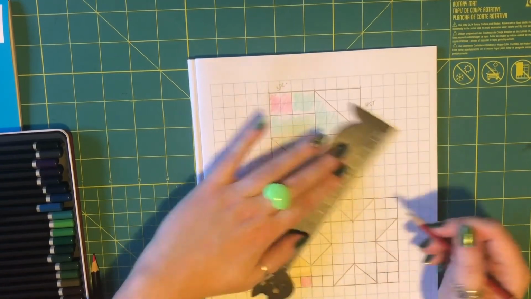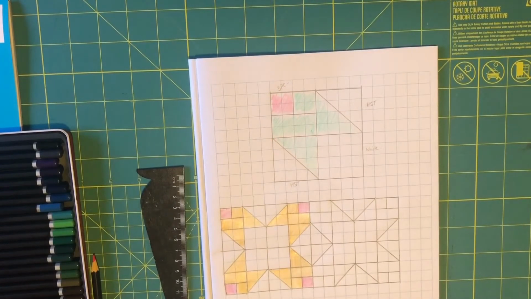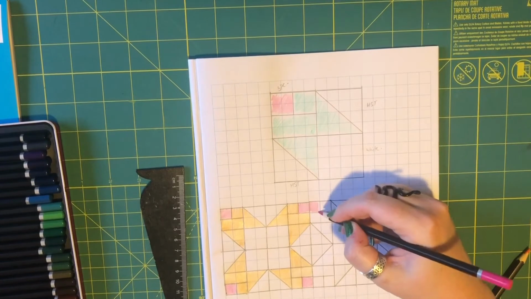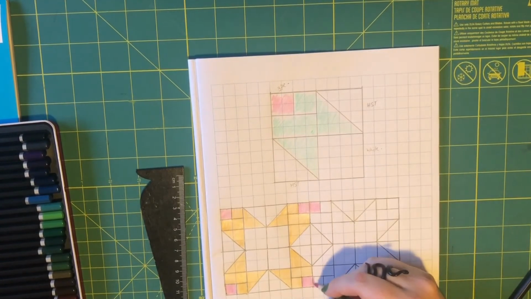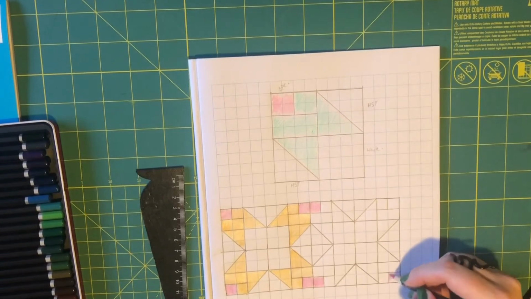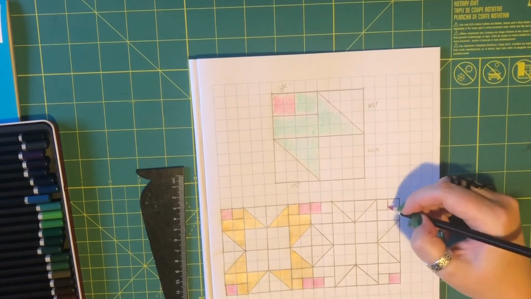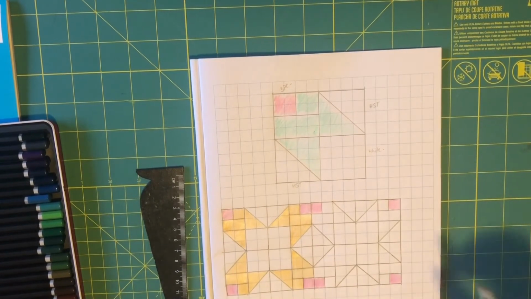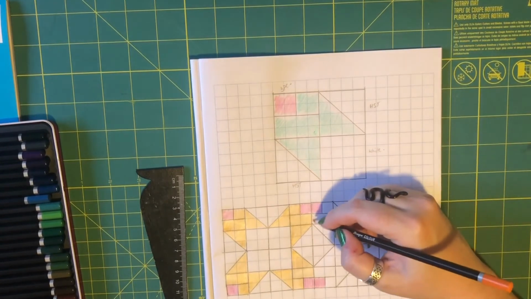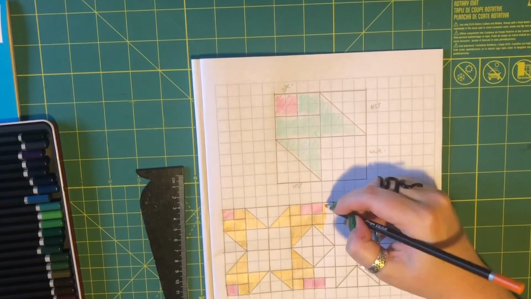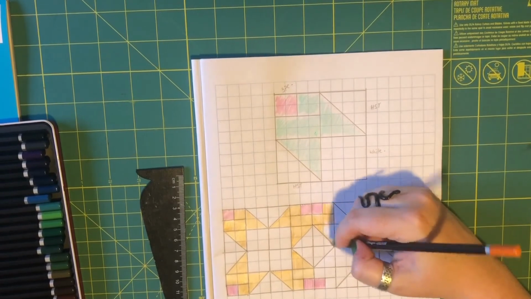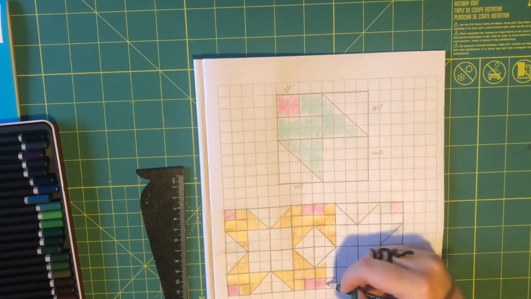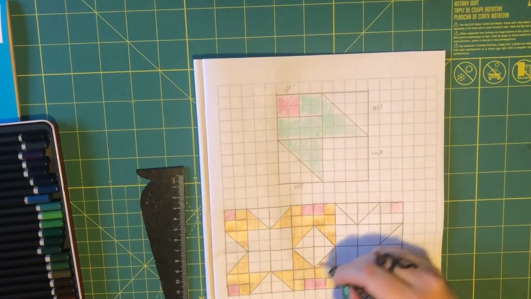So now you can start to see what's happening. We now have a secondary pattern happening here where the pinks are joining. We have a secondary pattern in the center where the whites are joining. And our orange stars are becoming like giant X's. So it's almost like noughts and crosses if you want to start thinking about it that way.